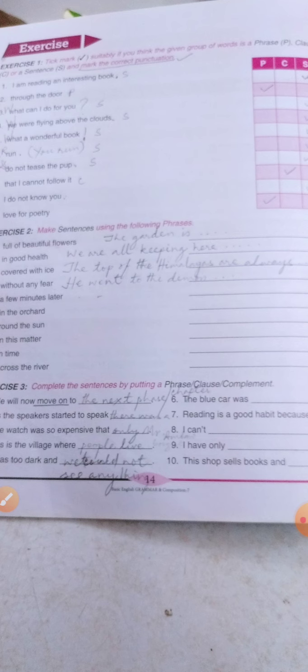If it is a phrase, you have to tick mark under the P. If it is a clause, you have to tick mark under the C, and if it is S, or sentence, then you have to tick mark under the sentence. So you have to categorize the given words or sentences under the different headings: phrase, clause, and sentence.